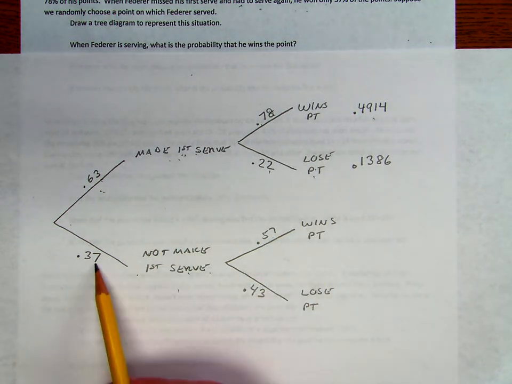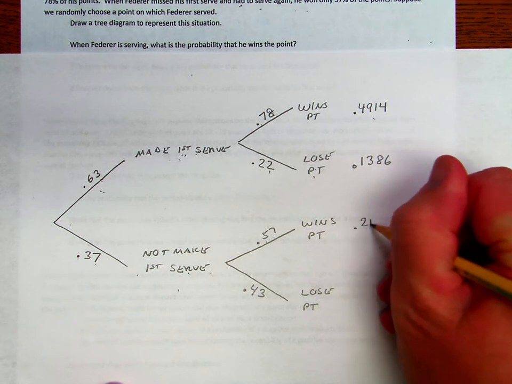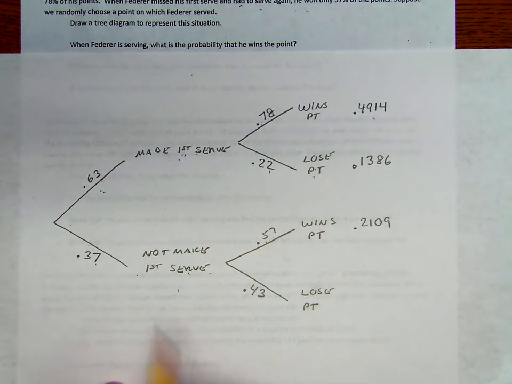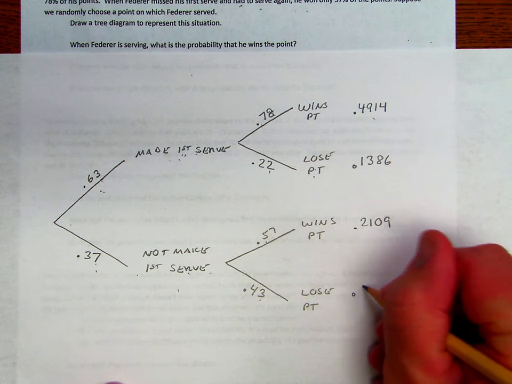Same thing here, 0.37 times 0.57, 0.2109. 0.37 times 0.43, 0.1591.